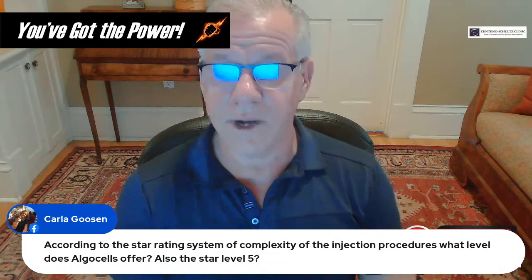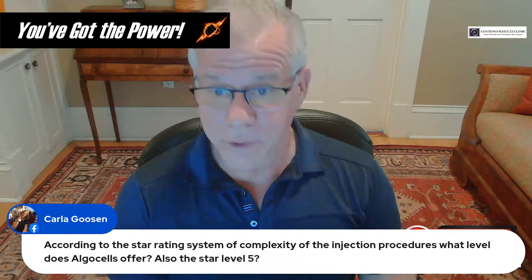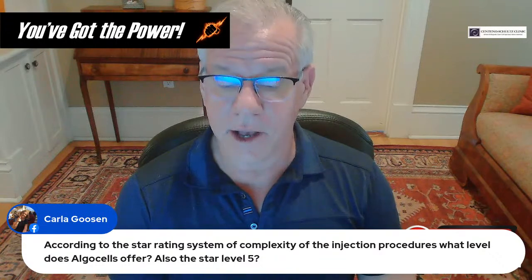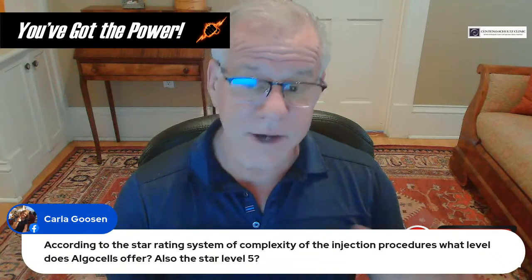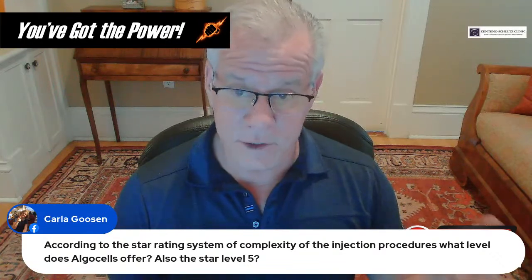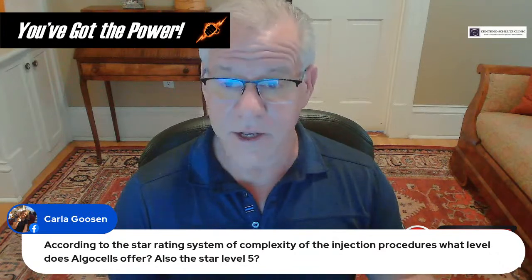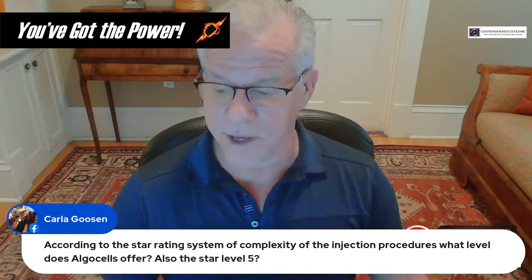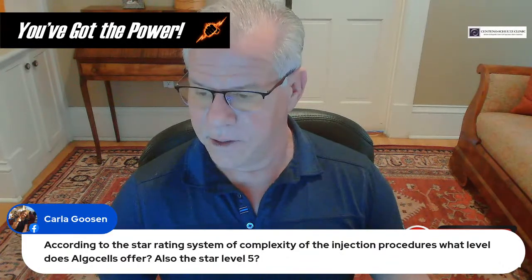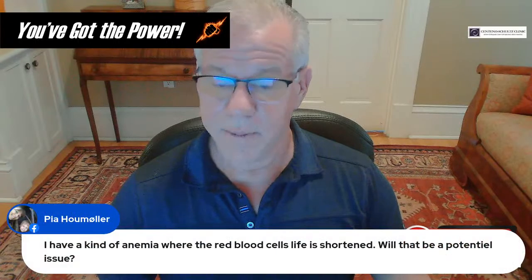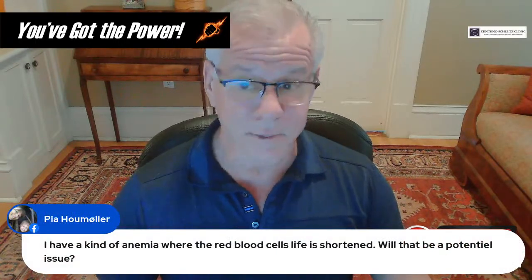Carla, what level does Algo Cells? So really the level 3 procedures are ones that Algo Cells can do. Now, it was my understanding that they weren't going to be injecting 0-1 and 1-2 any longer, but there may be some controversy there. So either level 2 or level 3. Pia, that all really depends on how much anemia is present there.